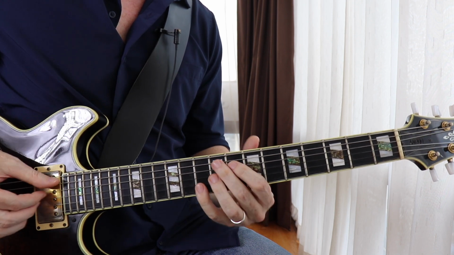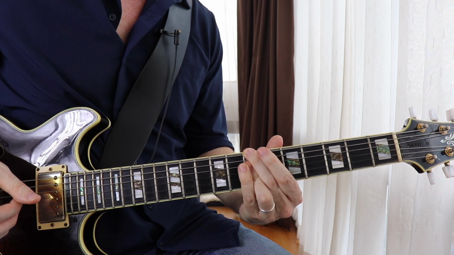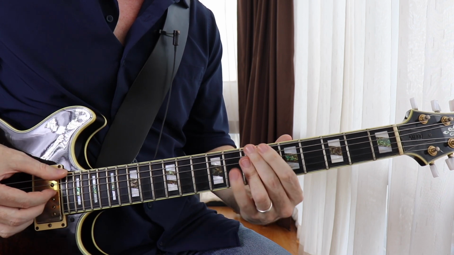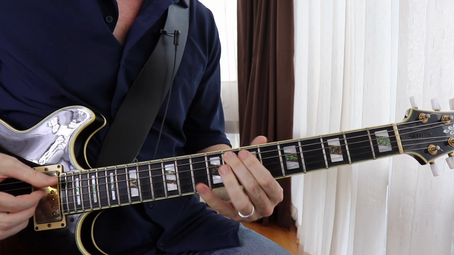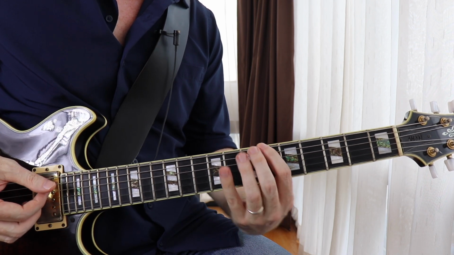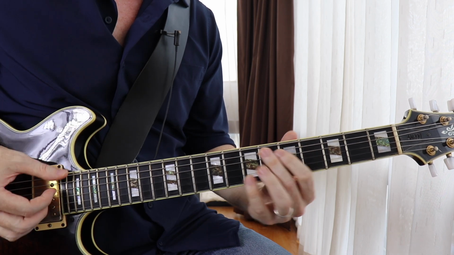There it is. Going to lead you right into that next chord, the B minor. And then you have it again, going from that E down to the B flat tritone to the 1 chord.